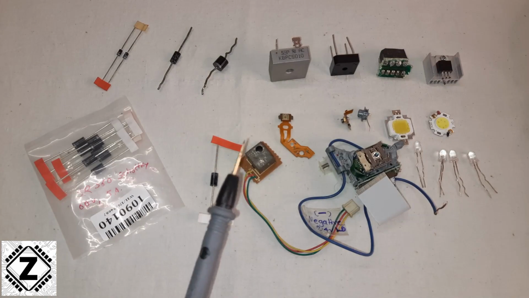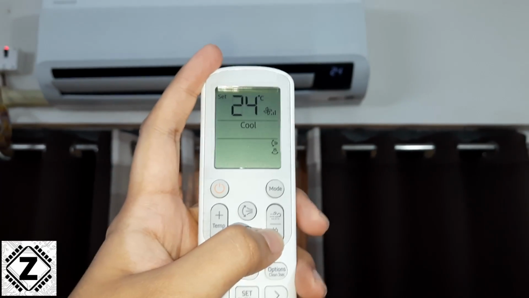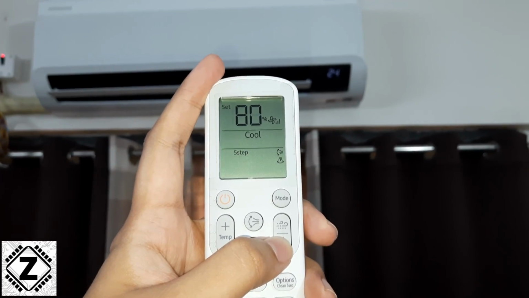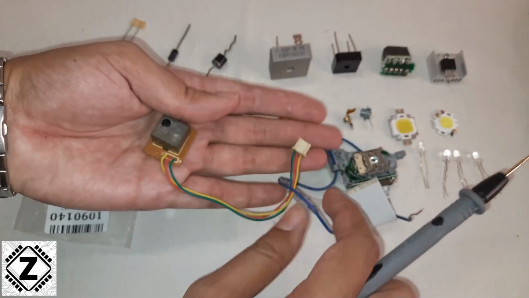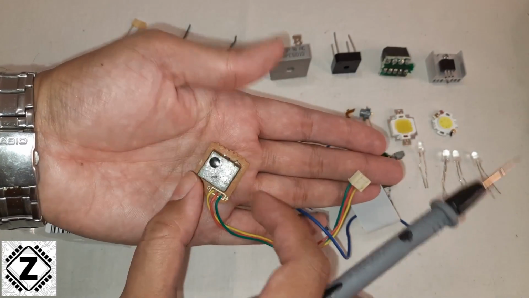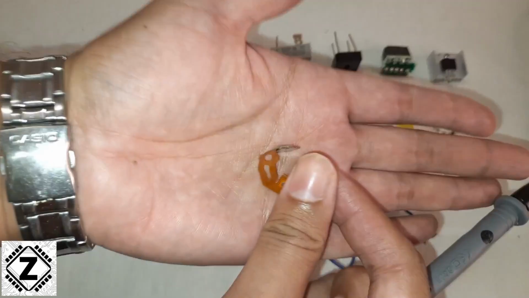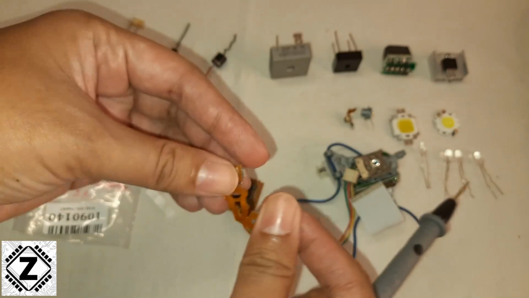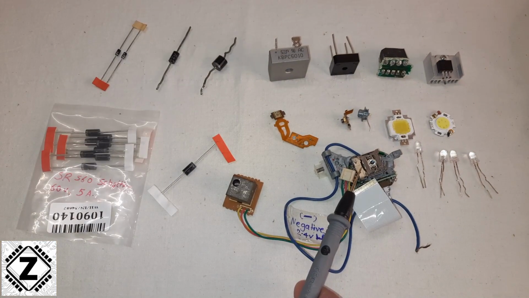Plus there are some specialized applications. So next time you change the channel in your TV or turn on your air conditioner, you need to thank these little guys. These things are known as photodiodes. You will find them commonly inside TV or air conditioners for receiving the signals of the remote. Then we have these laser diodes. This one is from a DVD.